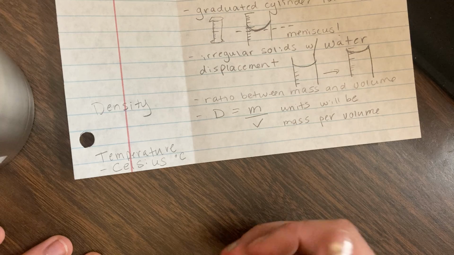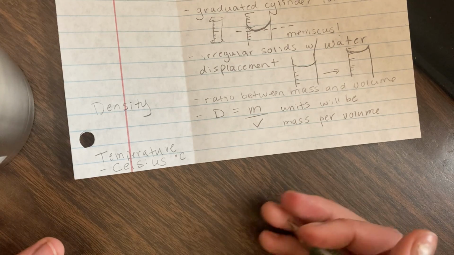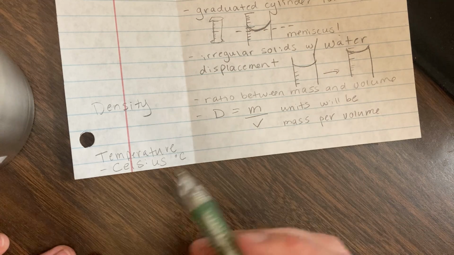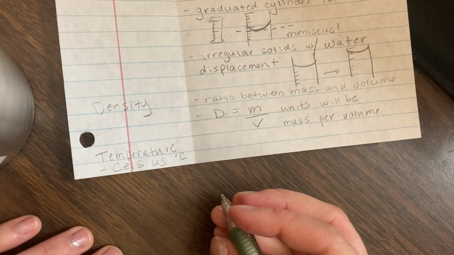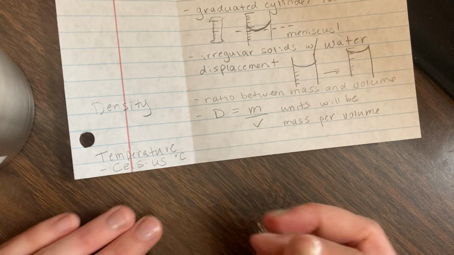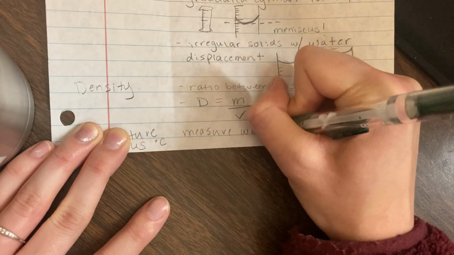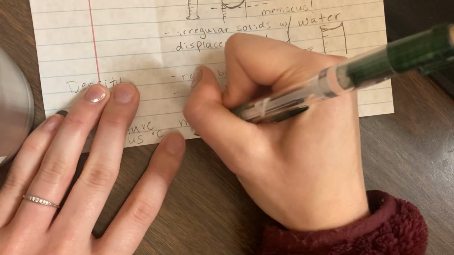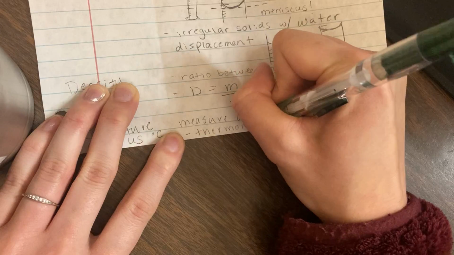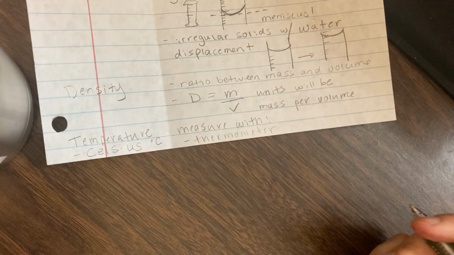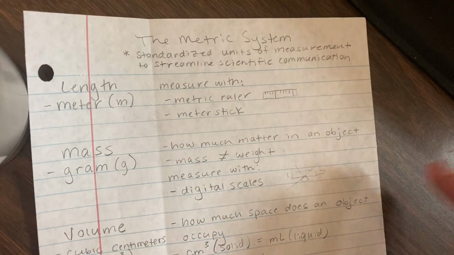Fahrenheit can be more confusing because water freezes at 32 Fahrenheit and boils at 212 Fahrenheit, and that's just a much more confusing scale. Metric is nice because it's based on a base 10 system, so it's easier to make conversions in your head. So we're going to measure this with a tool, you guessed it, the good old thermometer. We use thermometers to measure temperature in science class.